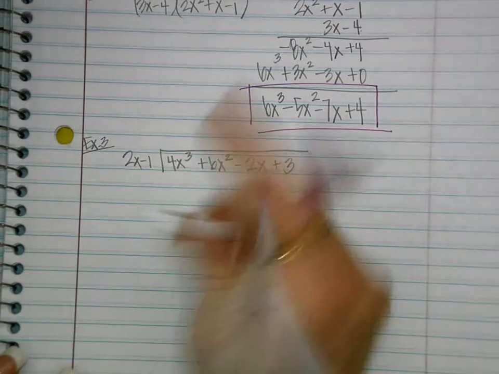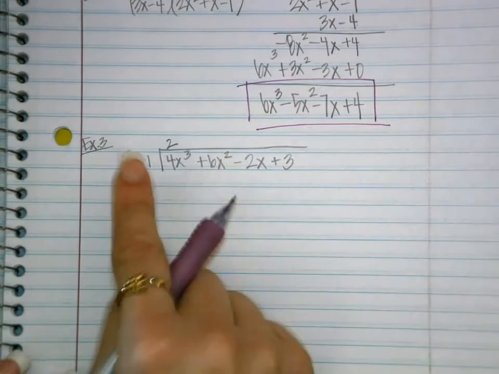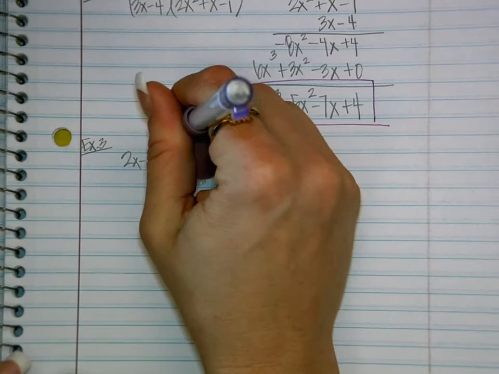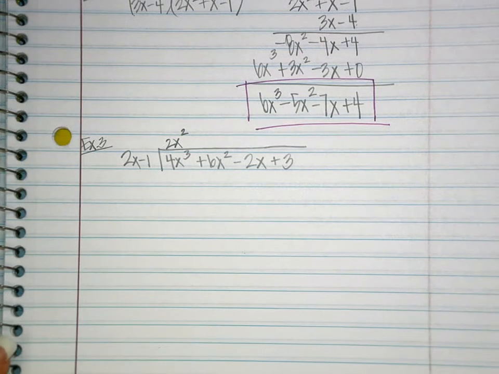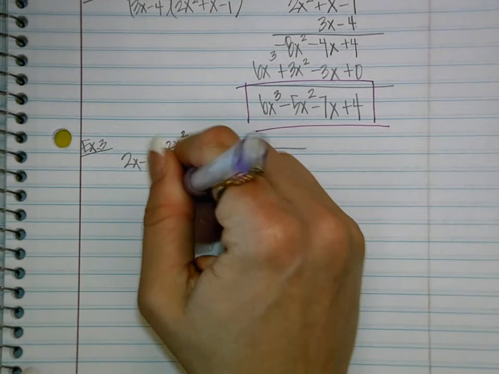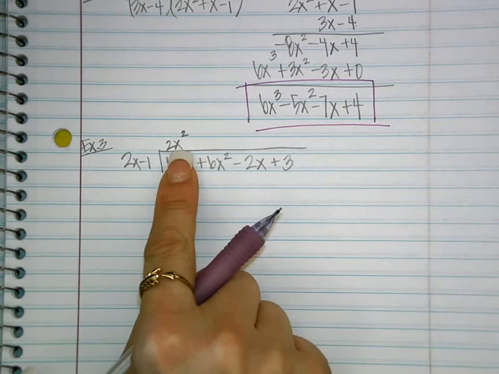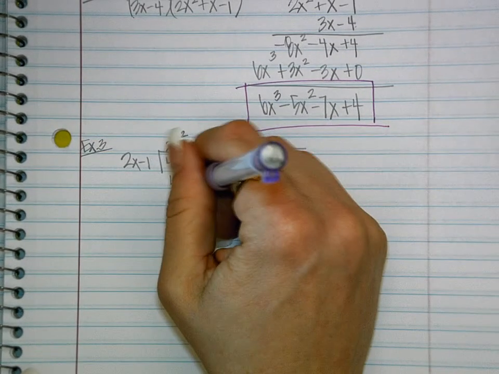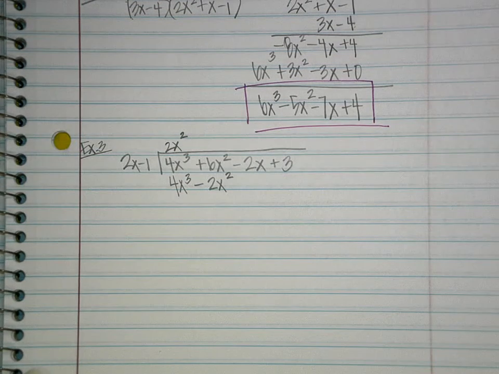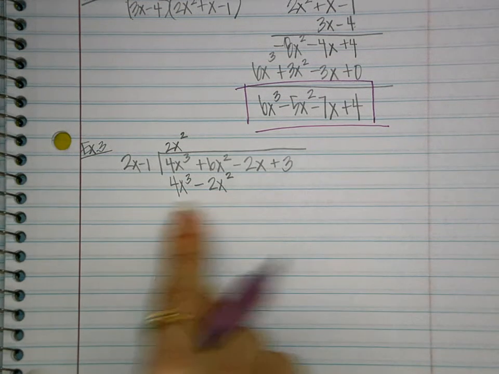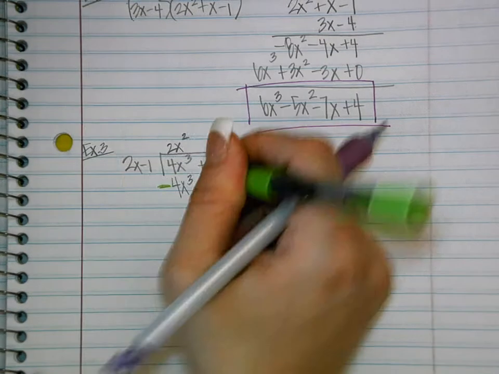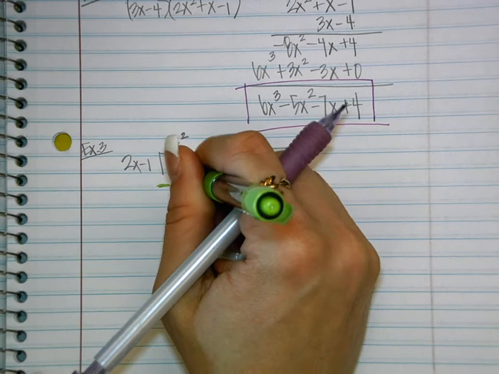To get from 2 to 4, you'd multiply by a 2. To get from x to the first to x to the third, you'd multiply by an x squared. Then we actually multiply, so 2x squared times 2x gives you 4x cubed. 2x squared times negative 1 is minus 2x squared. Then you have to change the signs, so change all of these signs, make this a negative. We're going to subtract. Negative turns into a positive.